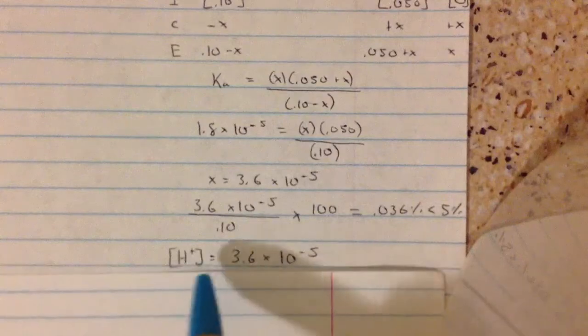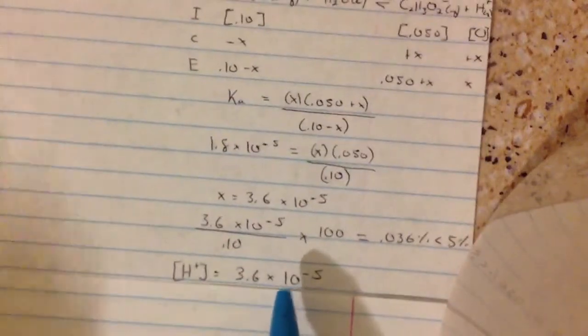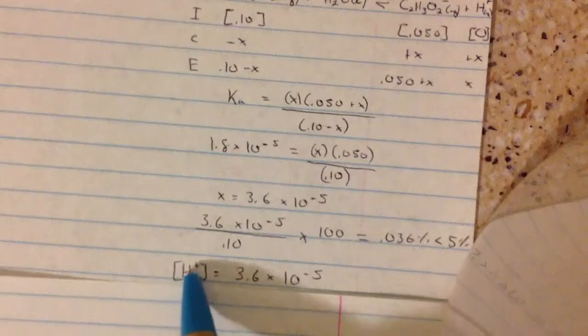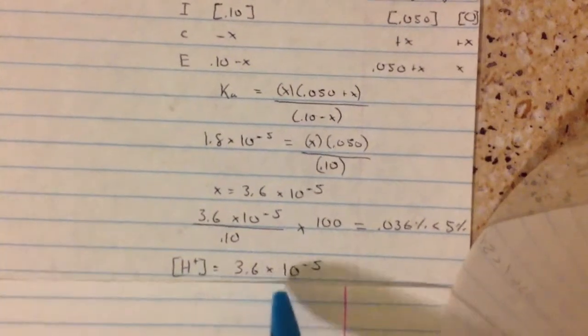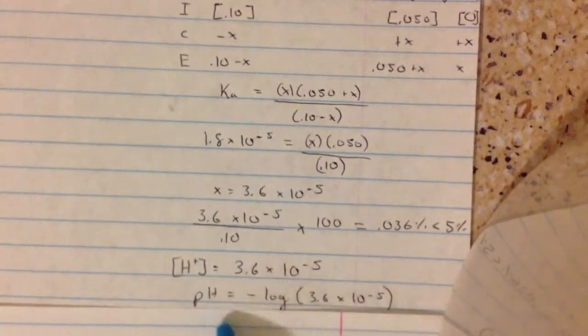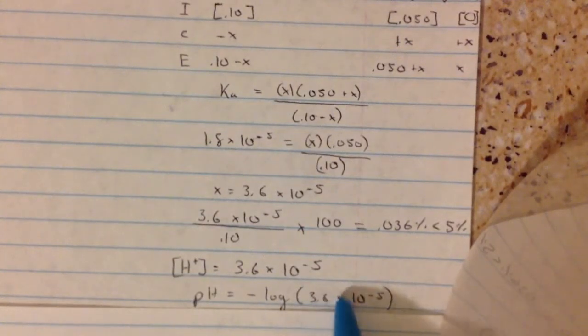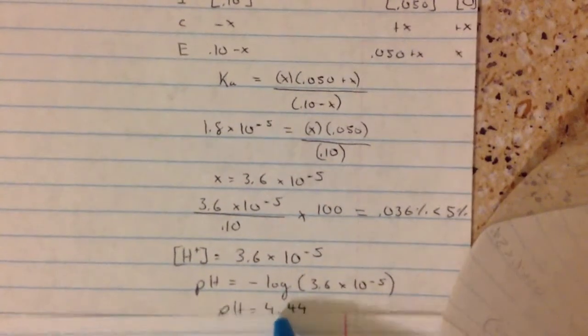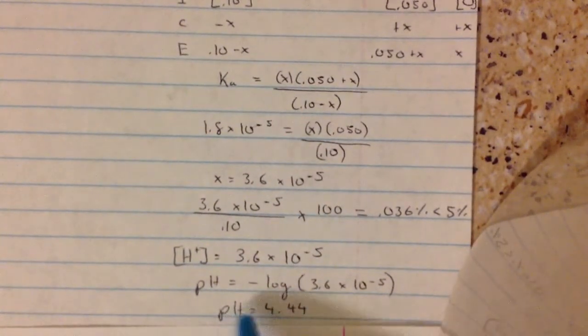So what can you do with that? Remember that the question wants us to find pH. So now since we have hydrogen concentration, how do we convert the hydrogen ions to pH? Well, there's a formula. pH is equal to negative log of the hydrogen concentration. So we just plug that in, and then we get our pH. And that is the final answer.